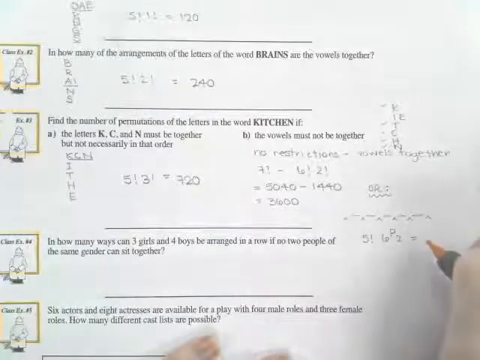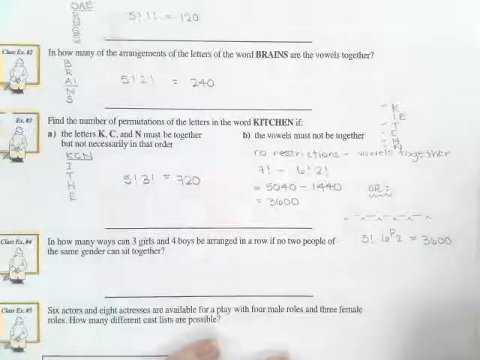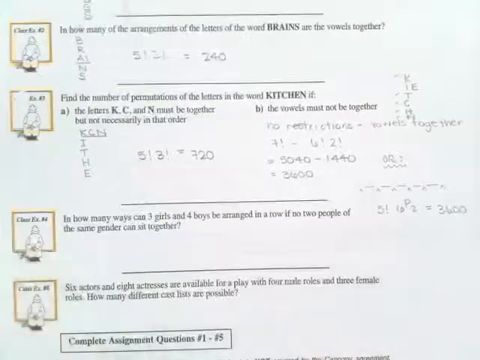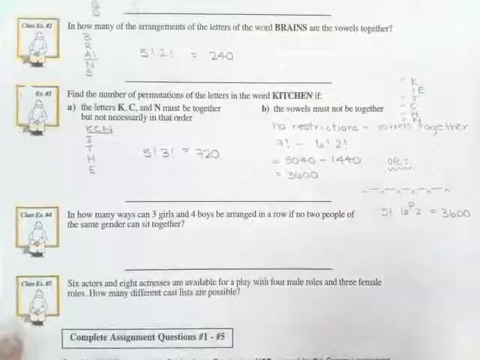And that's going to equal the same thing, 3,600 different ways I can do that. Choose what you like. Maybe try both and see what is your preference. Number 4. Okay, pause, see if you can do this one, and then let's do it together.